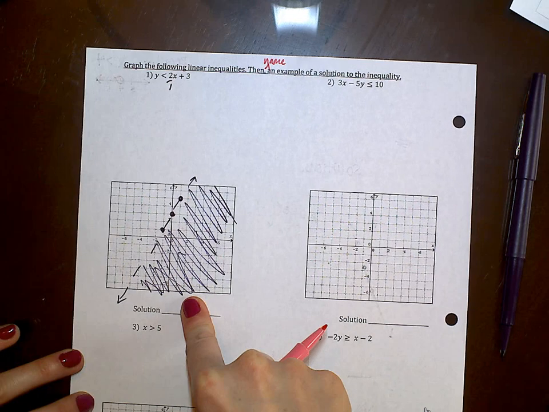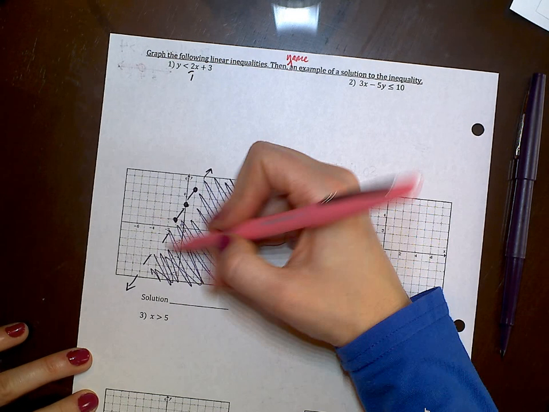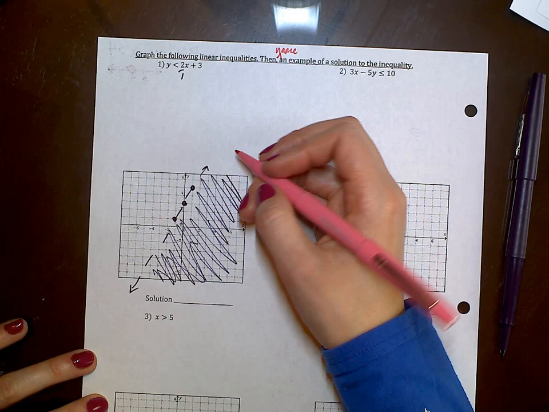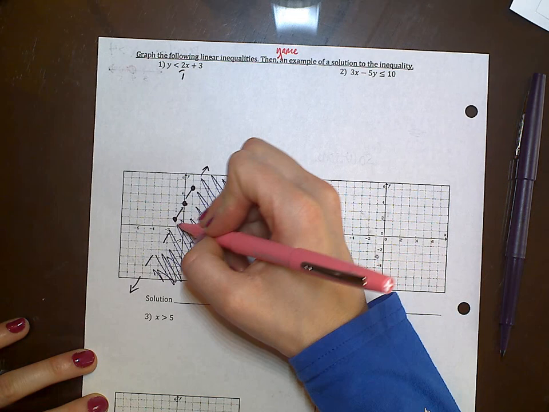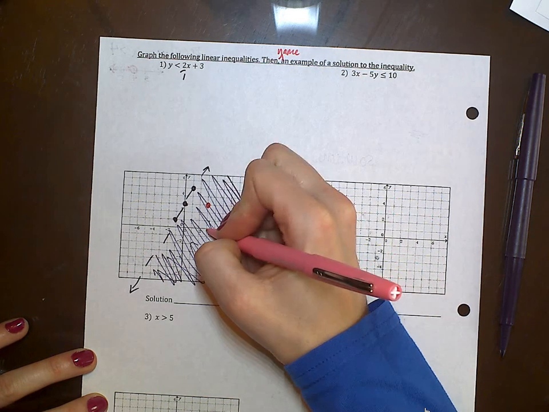So I cannot pick points on the line because it's a dashed line. So I've got to pick any ordered pair within the shaded region, and I don't even have to test it. I'm pretty confident here. Let's just do this one right here. That's 3, 3.